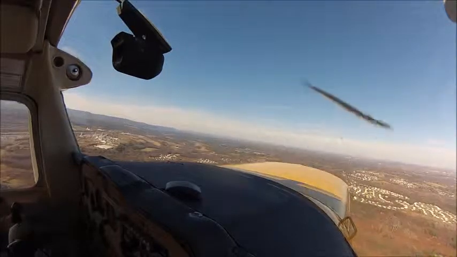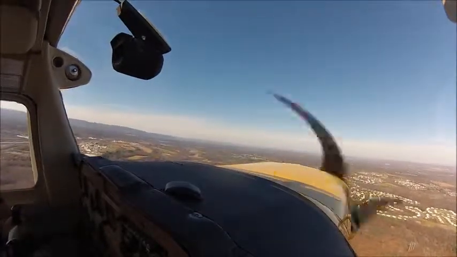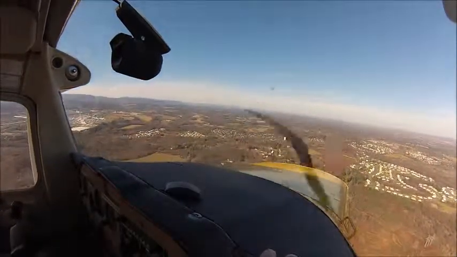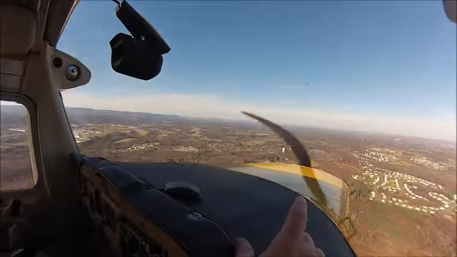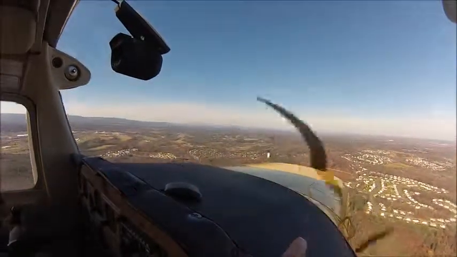Good. Bring it back to like 15, right? Last one was a little high, so just take a little power out. That'll help you out. Now, you remember what 80 knots looks like, right? Kind of. That's right. That's about 80 knots. So you're just looking at the side picture.